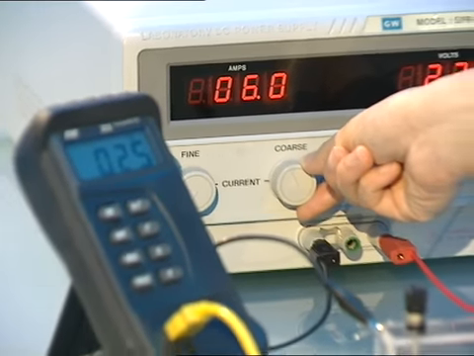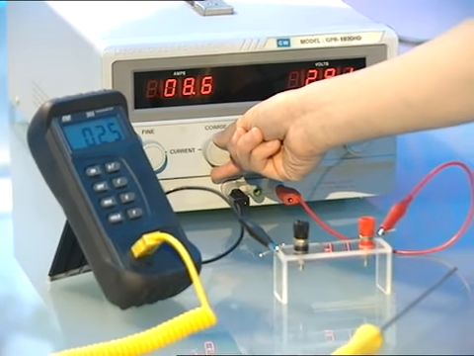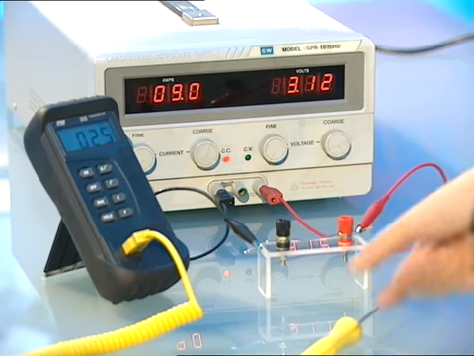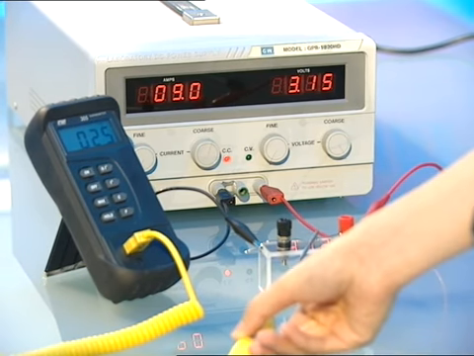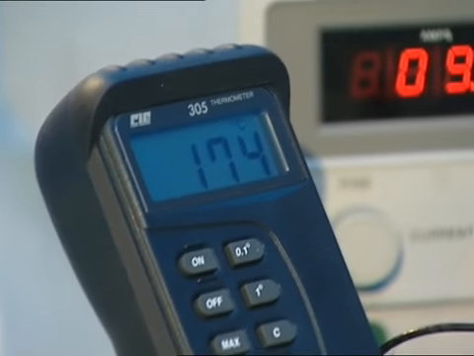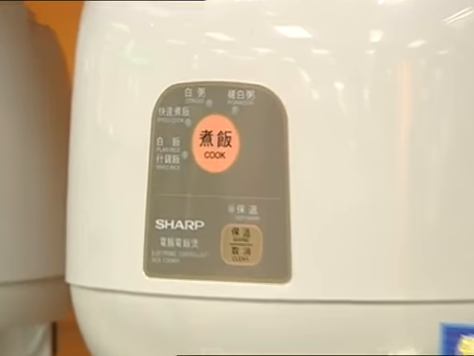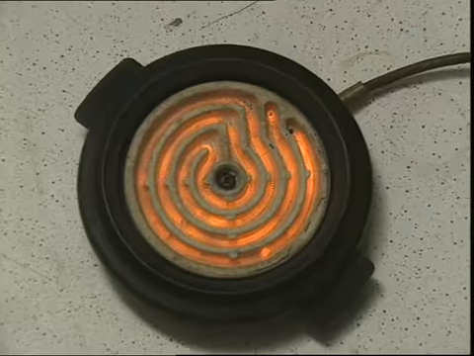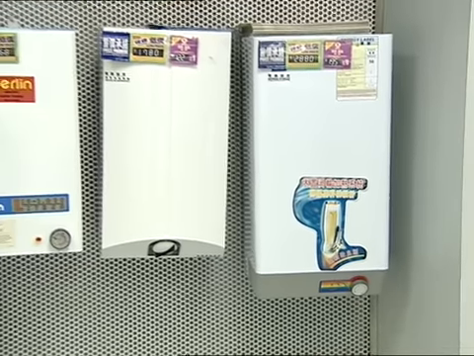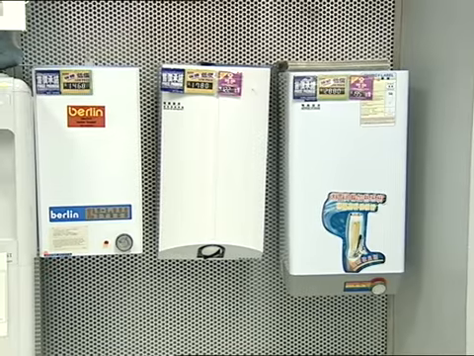If the electric current is larger, the resistant coil becomes hotter. If the current is larger still, it becomes hotter still. Many electrical appliances, including rice cookers, electric heaters, and hot plates, use the heating effect of electric currents to generate heat energy.